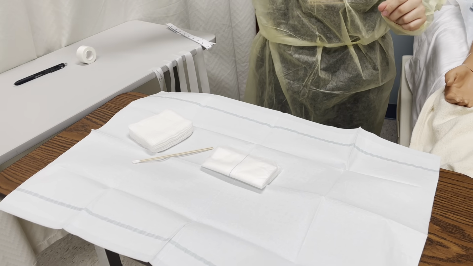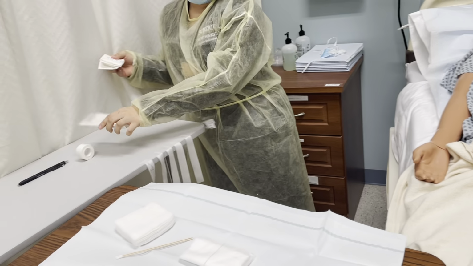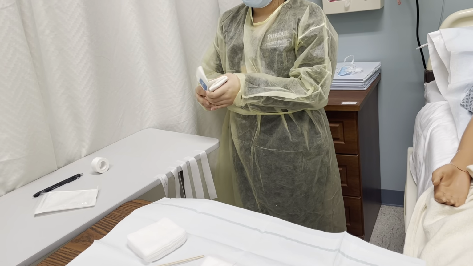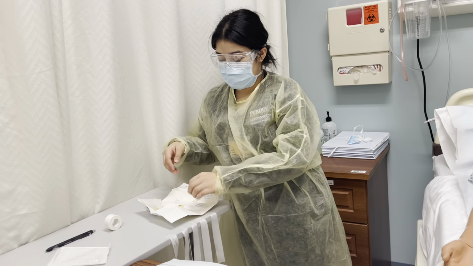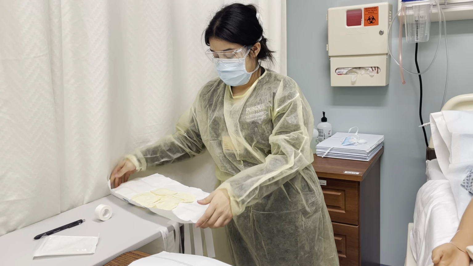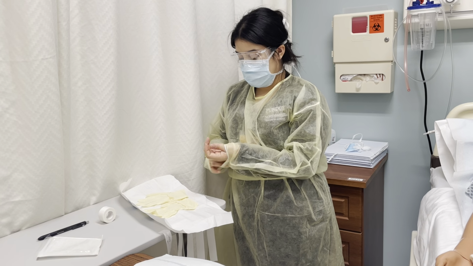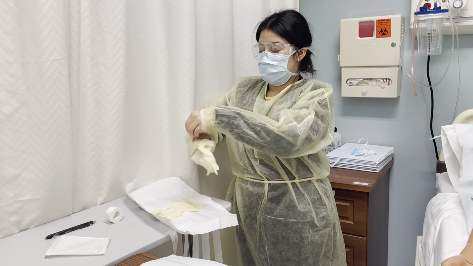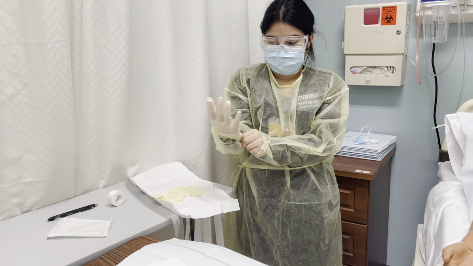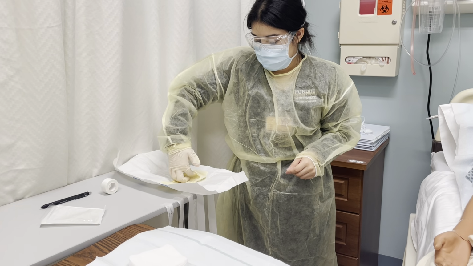Okay, now I'm going to go ahead and grab my sterile gloves. Making sure I don't give my back to the wound or to the sterile field, I'm going to place my sterile gloves on. Starting with my dominant hand, I'm going to place my glove on. And then placing my non-dominant hand glove on.